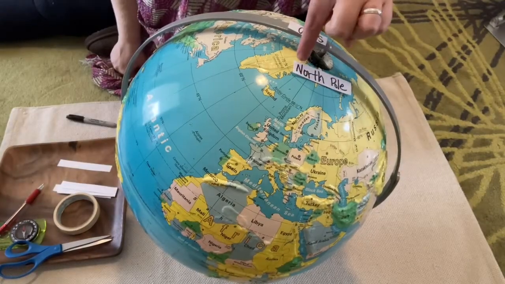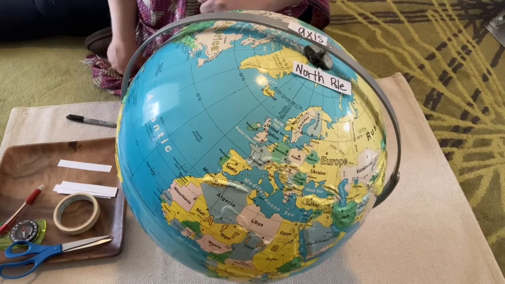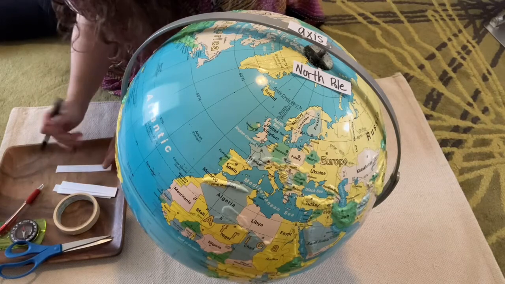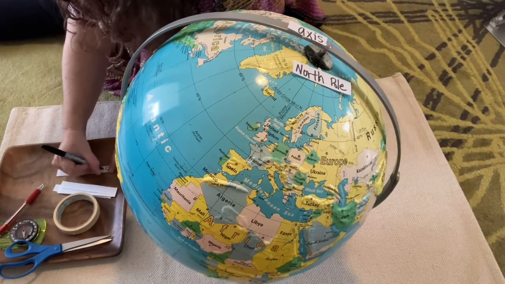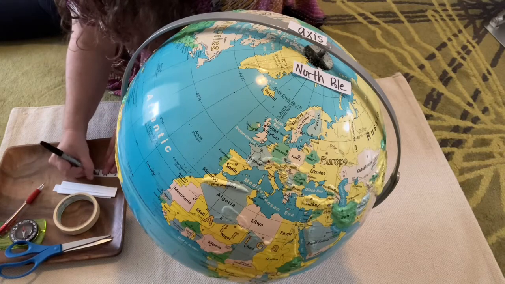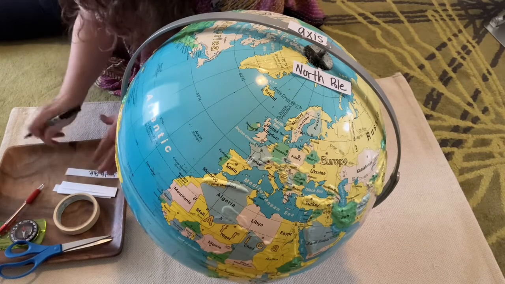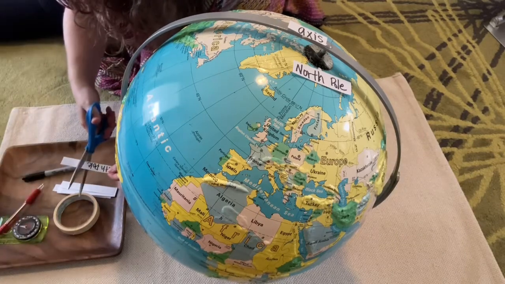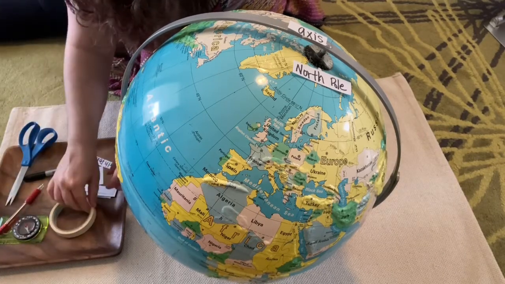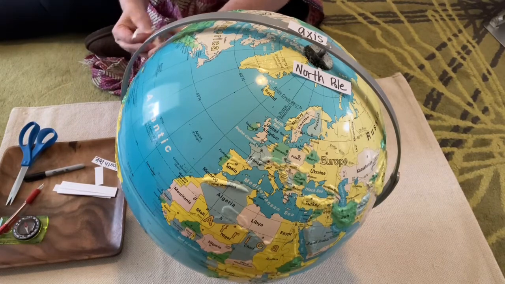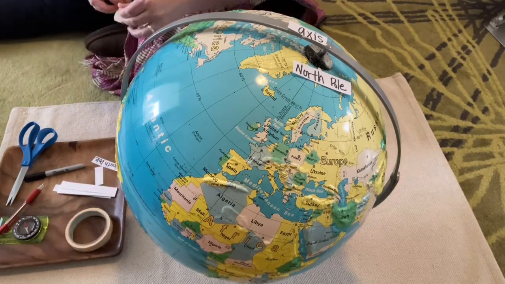If we're going to talk about the North Pole, we should talk about the South Pole. The South Pole is the southernmost point. Let me make my label, South Pole. Give it a little trim. Get my tape ready. The South Pole is the southernmost point on the Earth's axis.